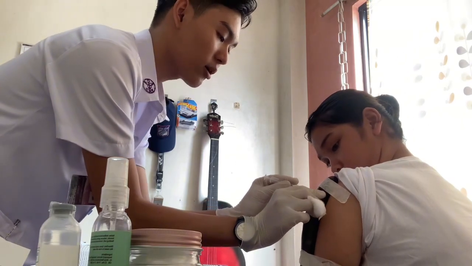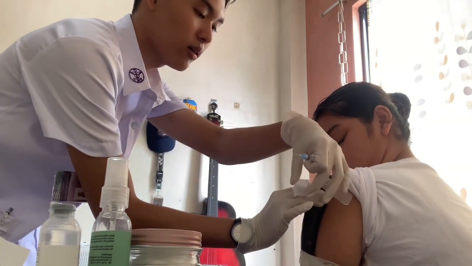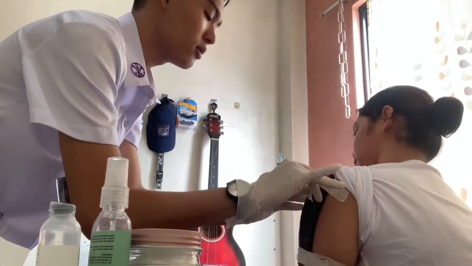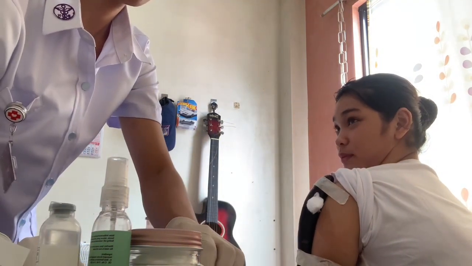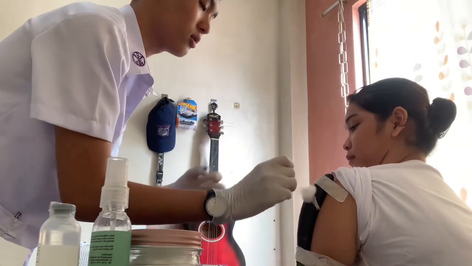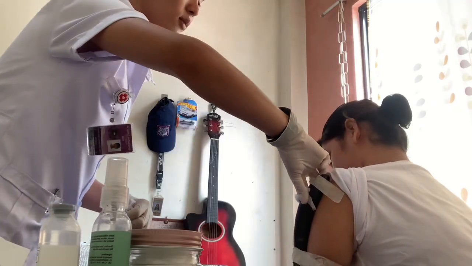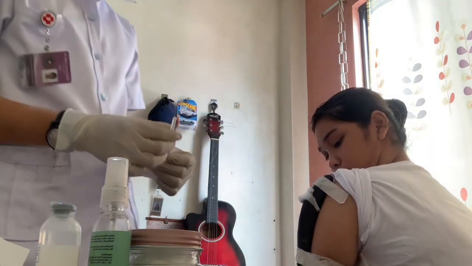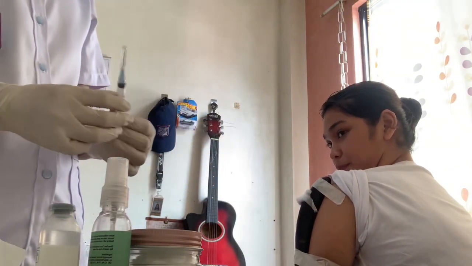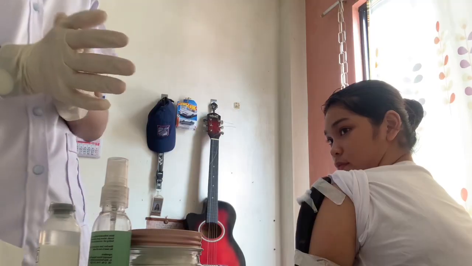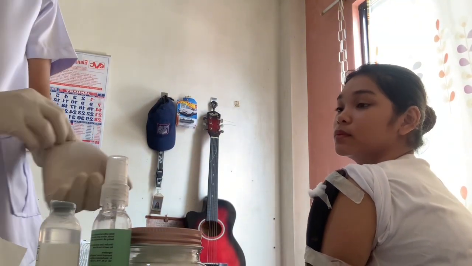Now, remove the needle smoothly and put this. Then, remember, it is not necessary to massage the area after the injection. So, dispose the used syringe, and what I'm going to do next is to assess the patient.